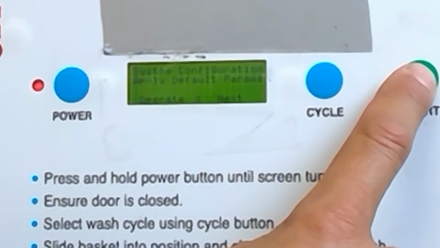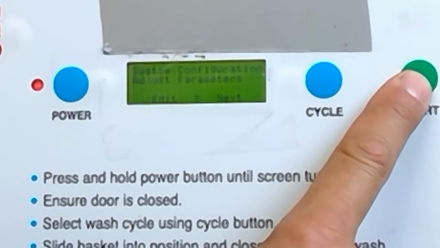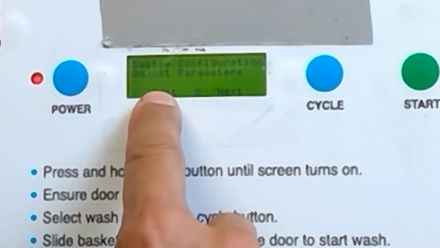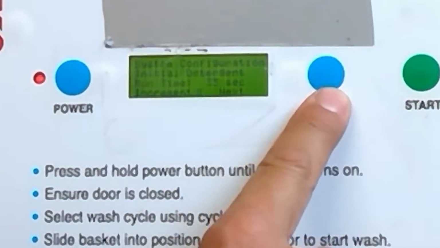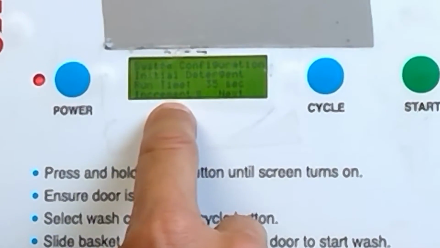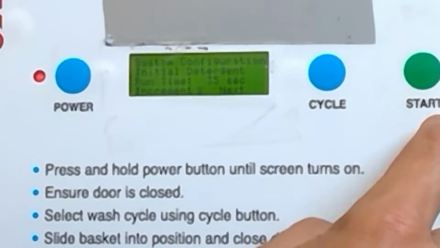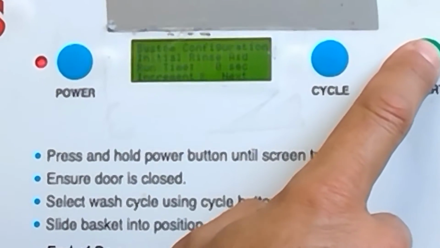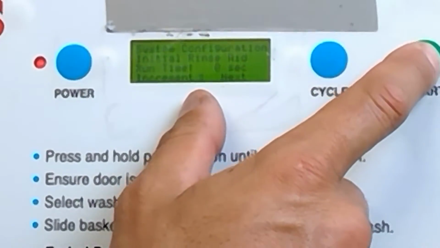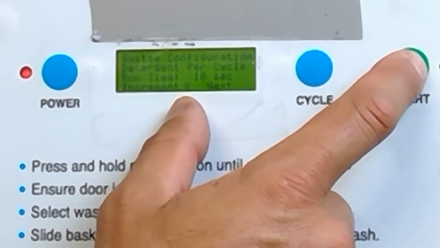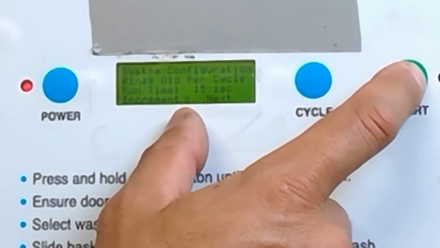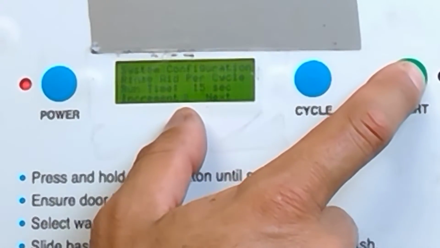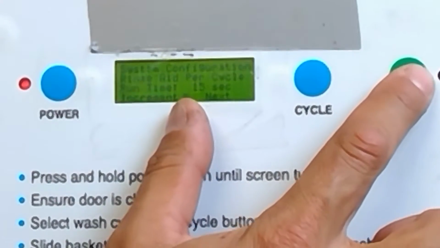The next one is system configuration, which is the adjust parameters. So we can go into this one, and the first one will let us change the initial detergent. The next one is your rinse aid, detergent per cycle, rinse aid per cycle. We've done those really in the chemical section.